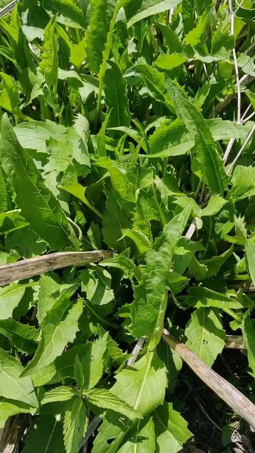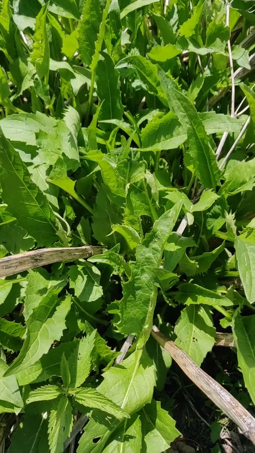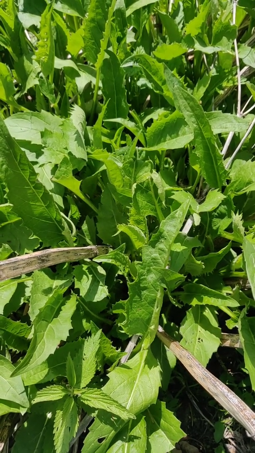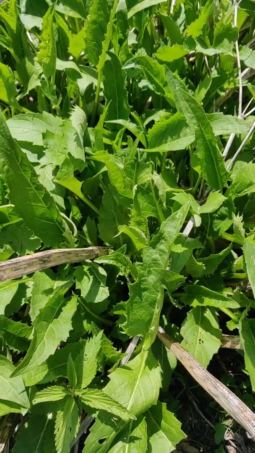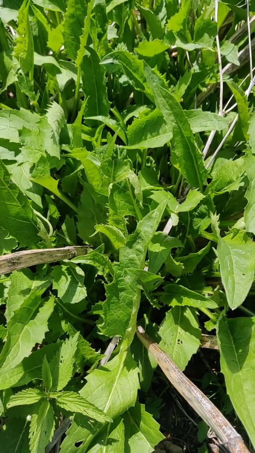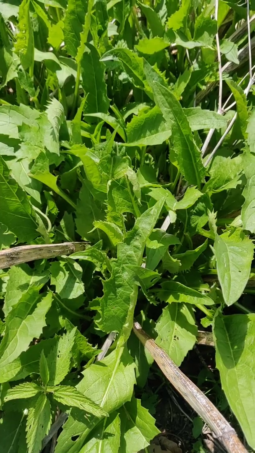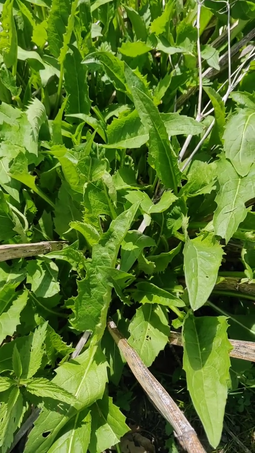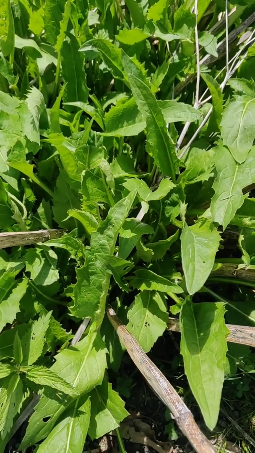So animals are smart. And some animals, like deer and squirrels and birds, will be able to lap up some of the water that's being held in those leaves.